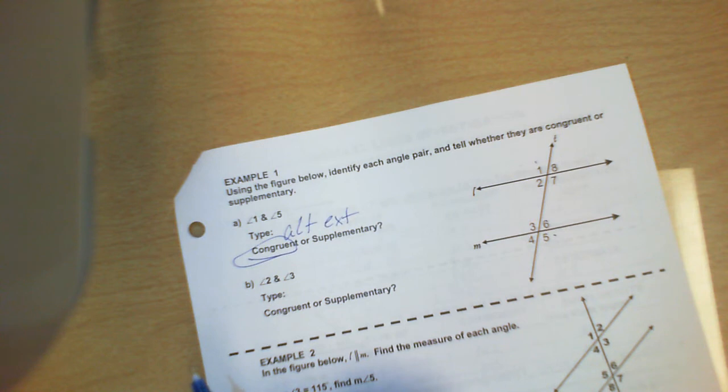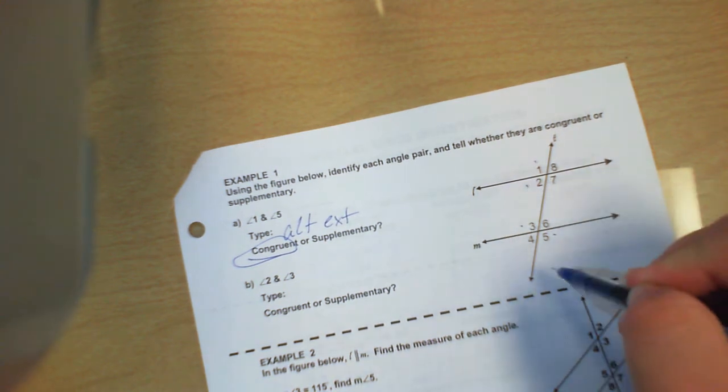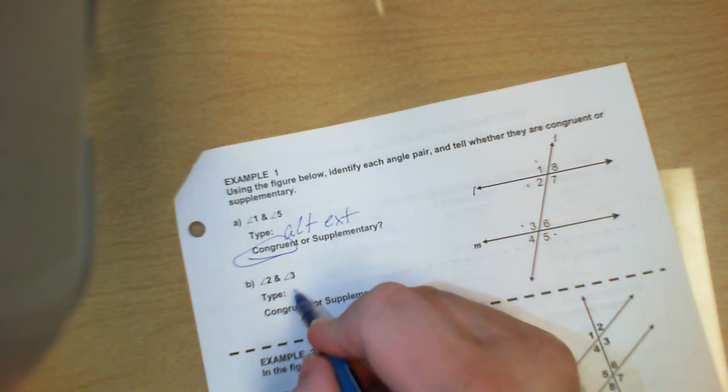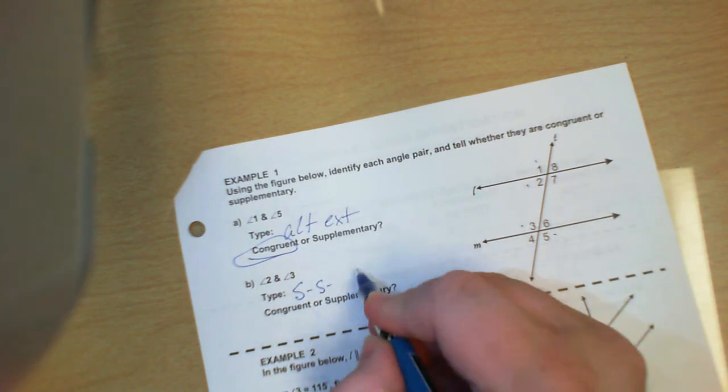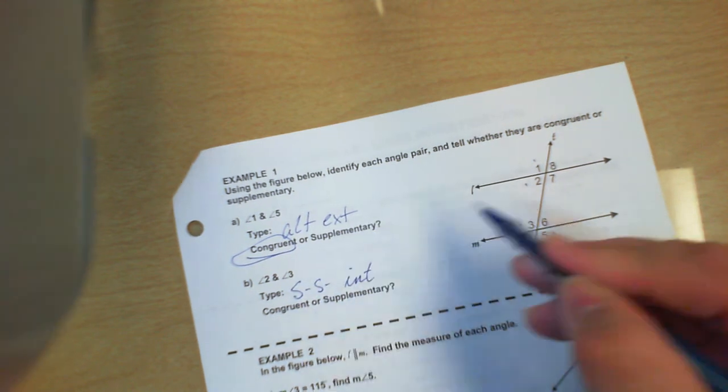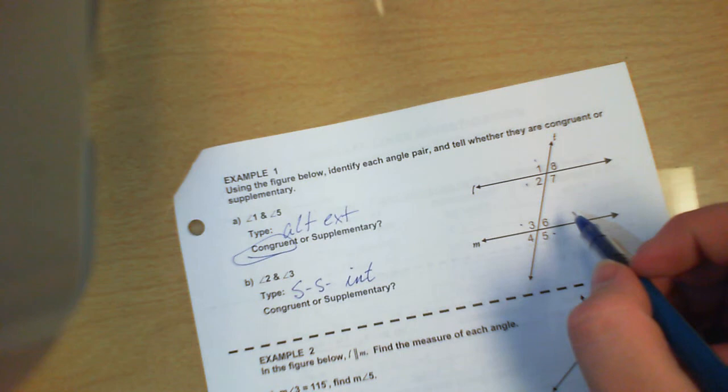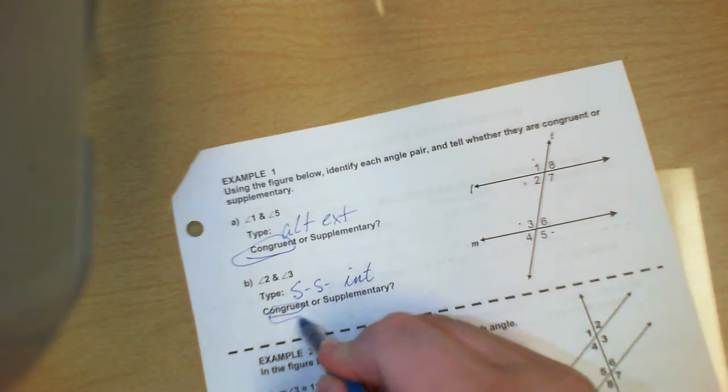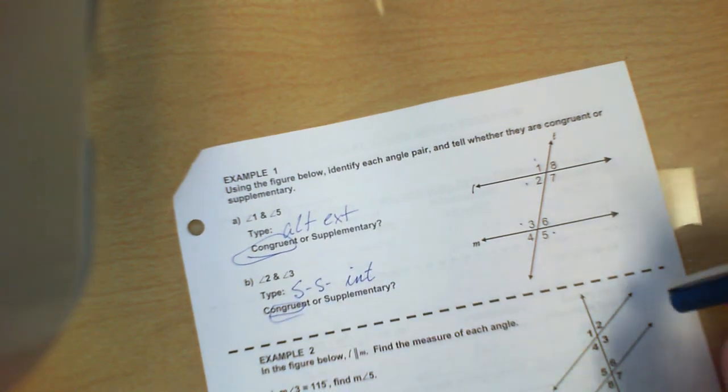Okay? How about angles 2 and 3? Same side and interior angles. Same side, interior. What are these two? Congruent. They're congruent. Actually, no, I take that back. They're supplement. Oh, I know I will. They're supplement.